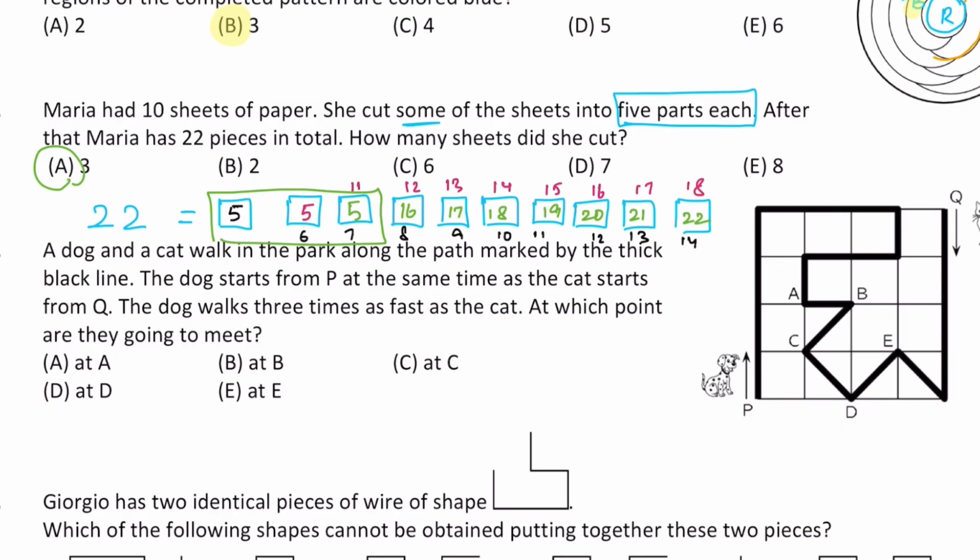Now, this is one way of doing it. Another way could be that you just thought, okay, well, I need to go closer to 22. If I look at the skip counting or count bys of 5, the closest I can get is 15, and I'm left with 7 sheets.